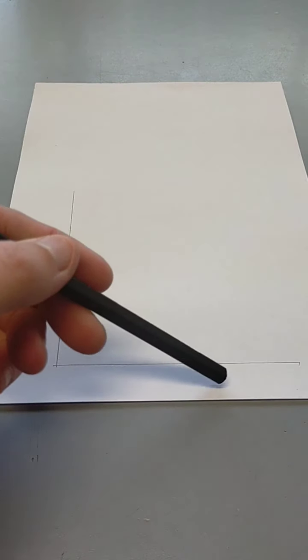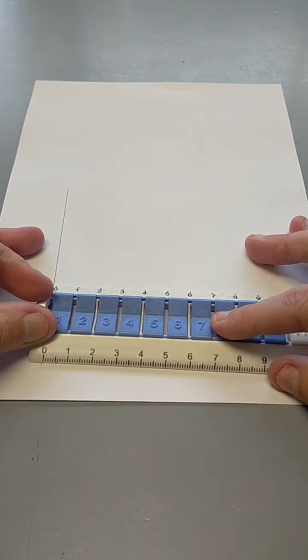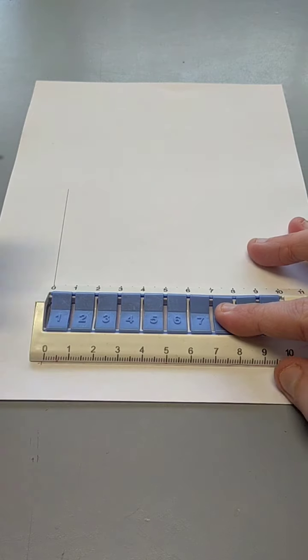Next thing we need to do is to sort out how far apart our columns are going to be. The major difference with a column chart to a bar chart is that the columns have gaps in between them. So we need to remember that when we're doing our spaces along here. They do have to be even, so I am going to use my ruler again. I'm just going to measure 1 centimeter gaps.